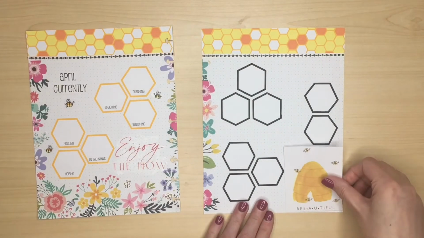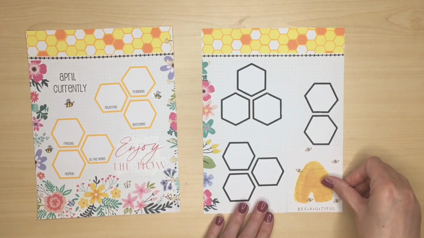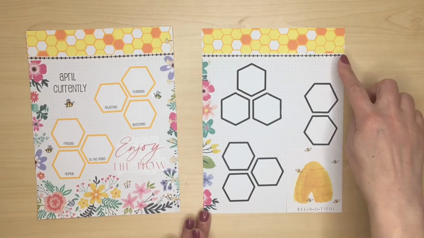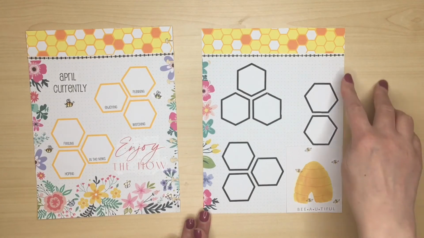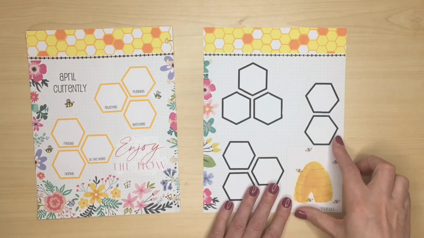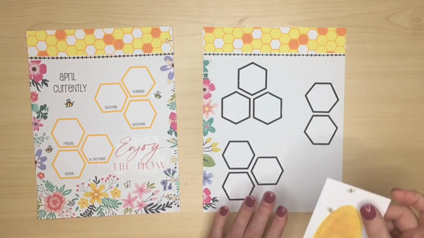I think I probably will carry on with the florals, maybe just up to here and that little piece there, just to match it up. So I'll stick this on and then add the flowers on the top.